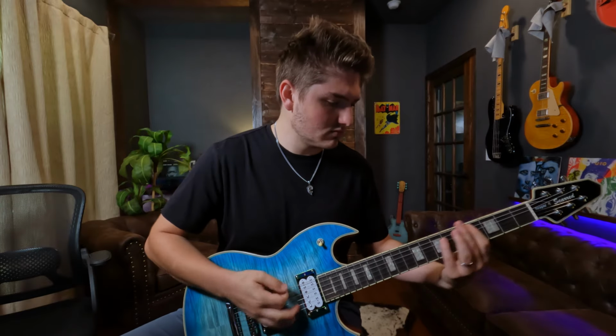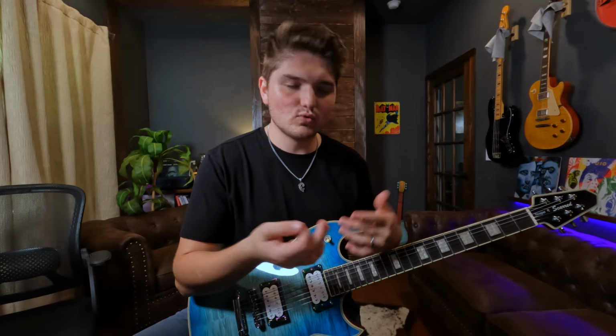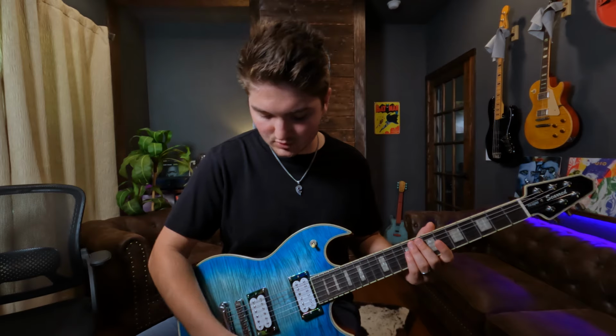So another thing with soloing is how long a chord lasts in that progression changes how you're going to approach the phrase over it. If it's like that fast, you can't really do anything melodic over it. You kind of just find the root of the key, and you kind of just play a bunch of notes over it. But I really like when this progression kind of rings out.